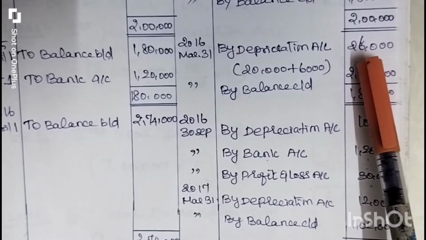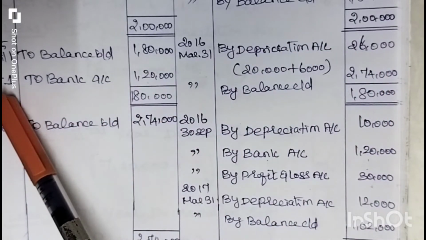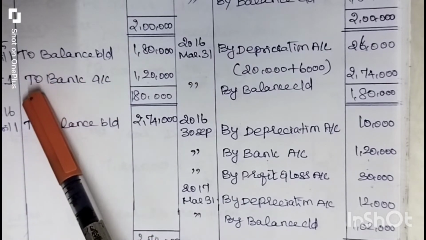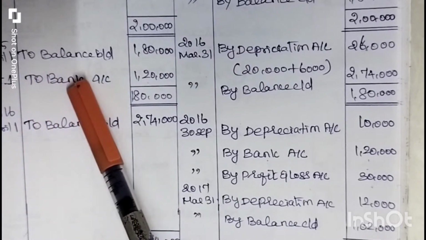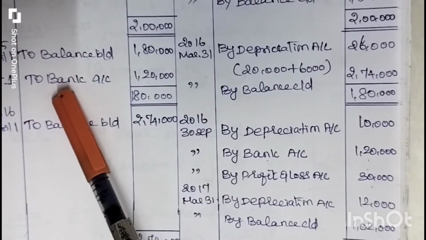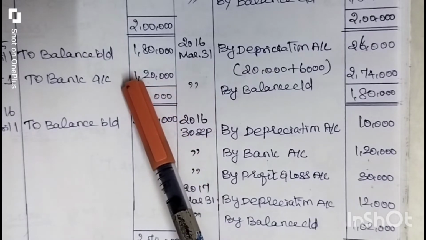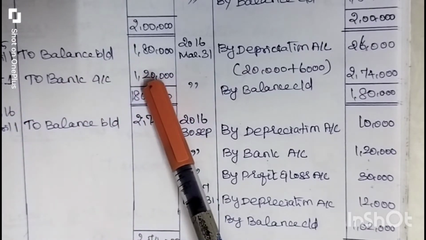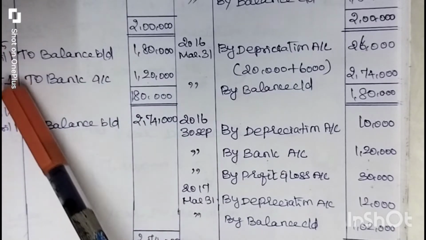Okay, and Rahul purchased machinery 2, the second machine, on October 1 2015, for 1,20,000 rupees. So to bank account 1,20,000 rupees dated October 1 2015 we entered.